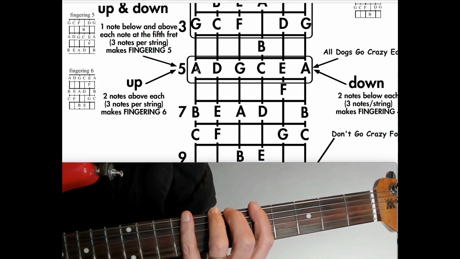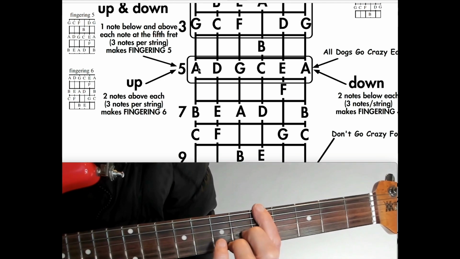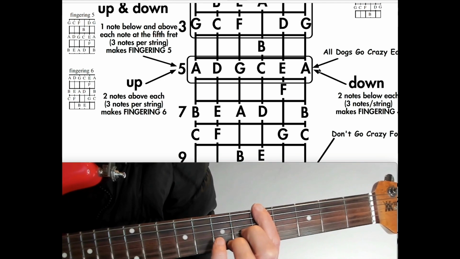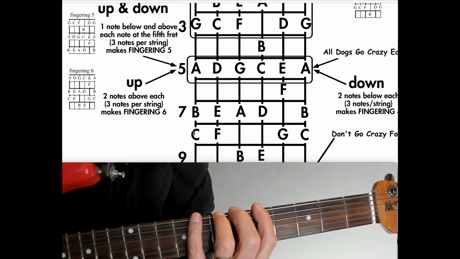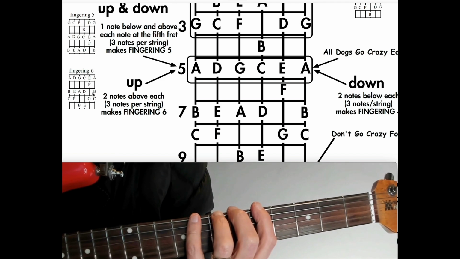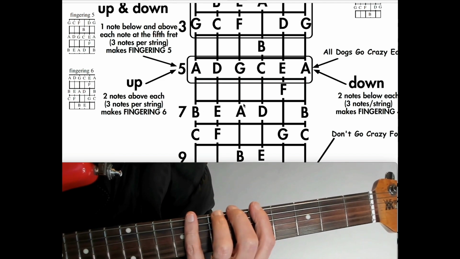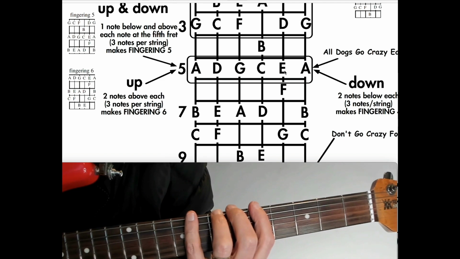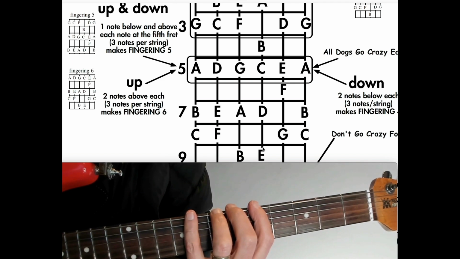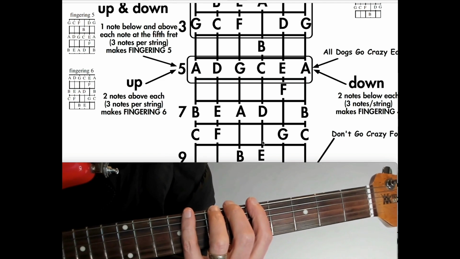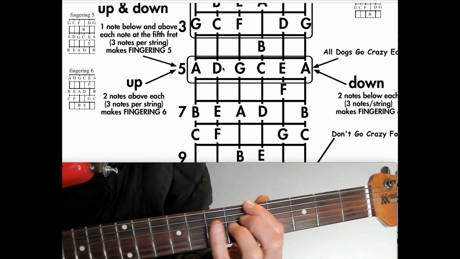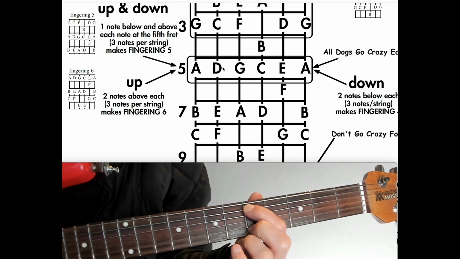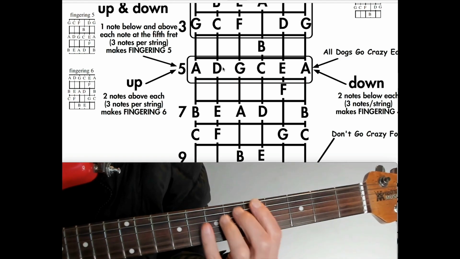Like this. My index finger will be on each letter A, D, G, C, E, A, and on each string I'll play 2 additional notes. By doing that, I'll build the scale you see on the tiny diagram here, and you'll memorize all the natural notes. There will be a duplicate E here because of the change of tuning between the 3rd and 2nd string. But here are all those notes based on all dogs go crazy eating ants.